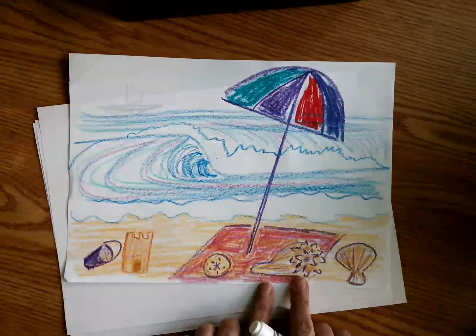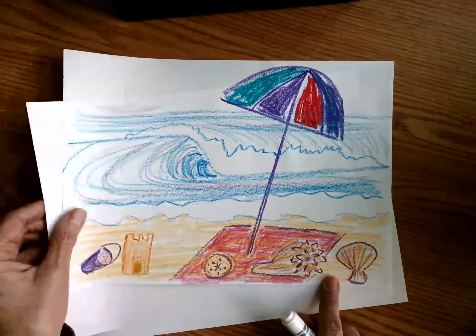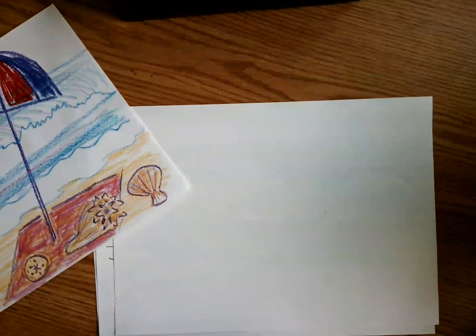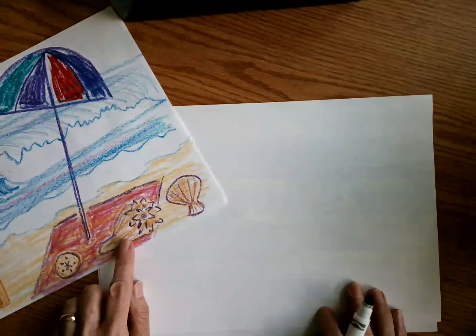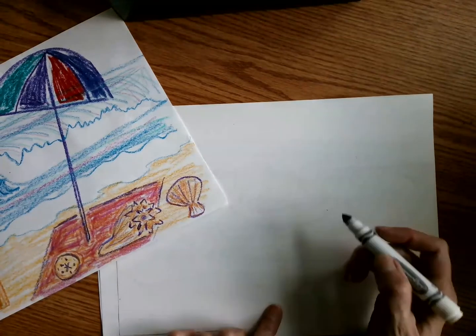And one thing that I have down on the bottom is I have some seashells. And seashells are really, really easy to make. So let's just draw a few seashell shapes. All right. So let's start with this conch shell. The conch shell is what you put up to your ear when you hear the ocean.